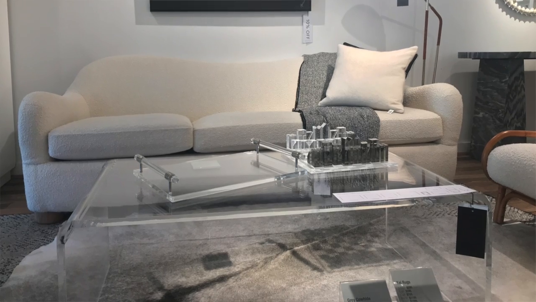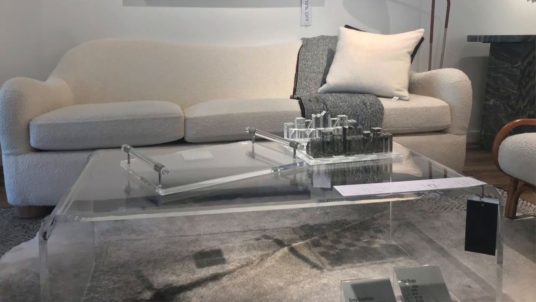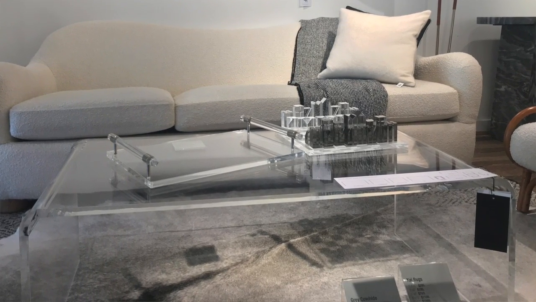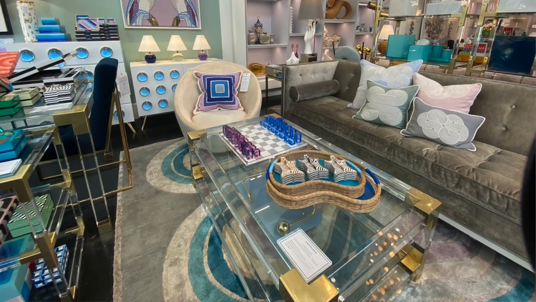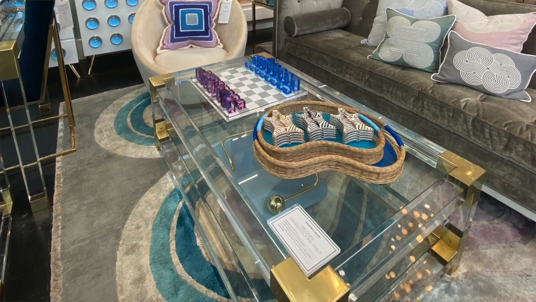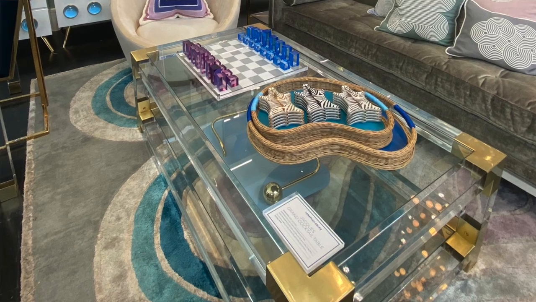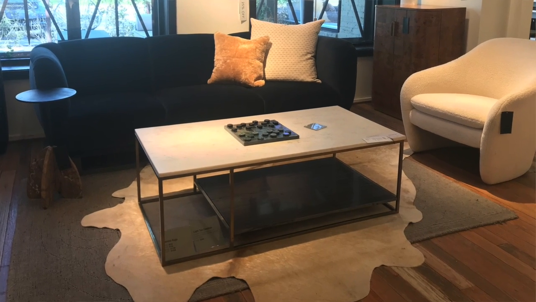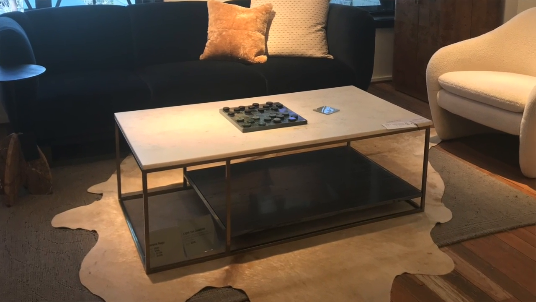Acrylic is another fabulous option. It's going to have a sleek transparency to it, give it a modern lightness. If you have a patterned rug, it'll really highlight that design because it's clear, lets the pattern and style show through. Marble coffee tables have a timeless elegance, sophistication, and a touch of luxury.